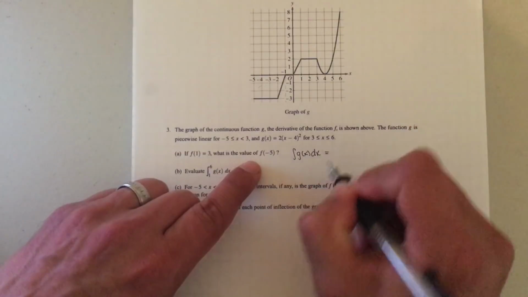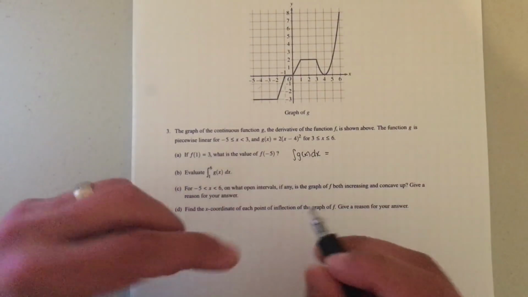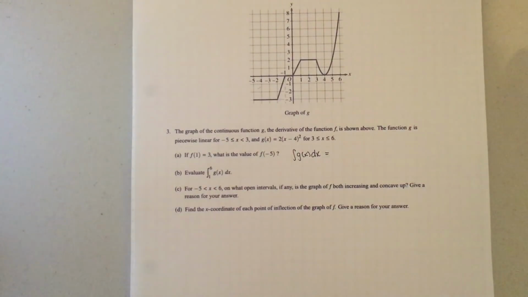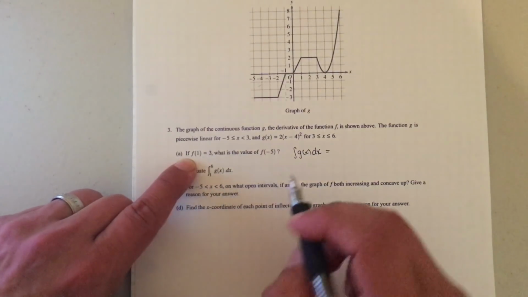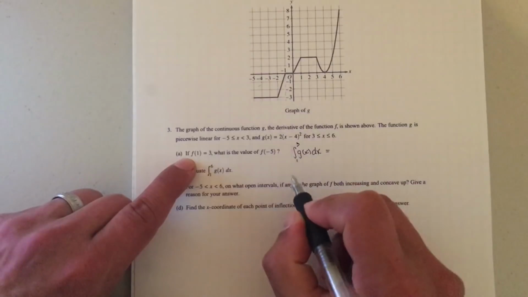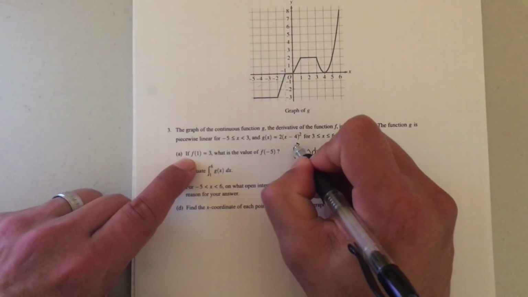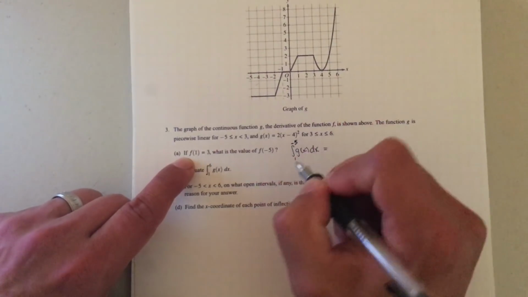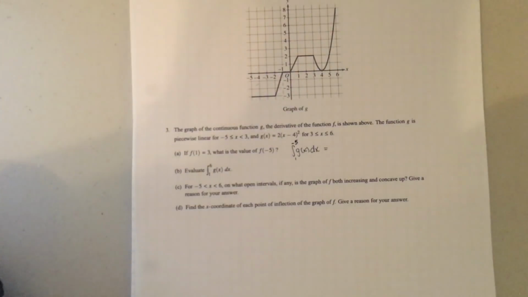So hopefully you don't get confused. Where are we going from? Well, what's your initial condition? Right here, 1. 1 to what? Not 3, I'm sorry. 1 to what do they want you to find out? -5. Right there. And then what do you do? You just do your fundamental theorem.